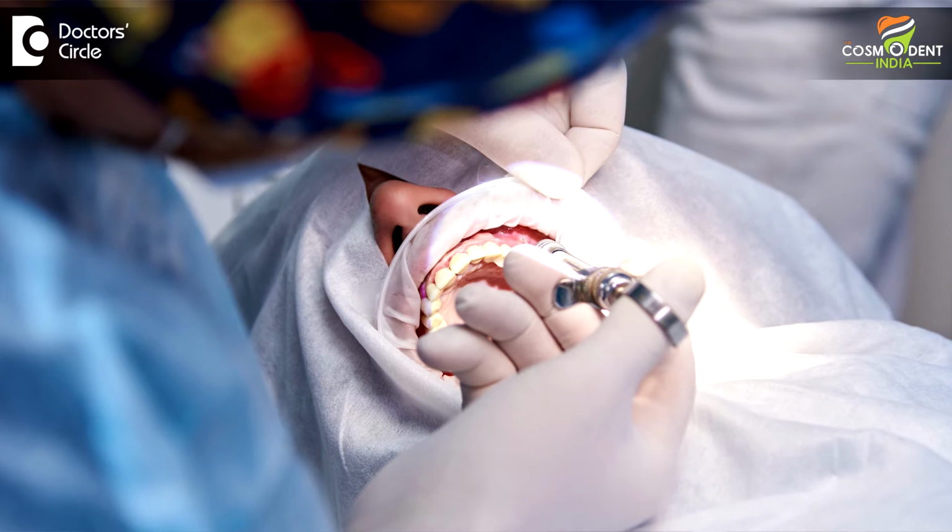Now the periodontist, your oral surgeon, or the dental hygienist at times, reflects the flap. They first numb the area so that the patient is quite comfortable throughout the procedure. The general belief that gum surgeries are painful is a myth. There's nothing like that.